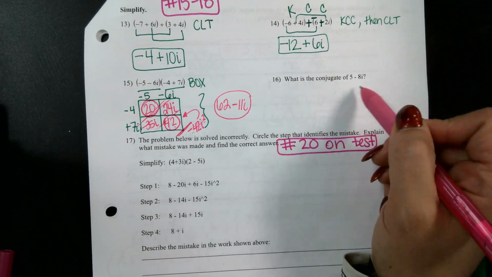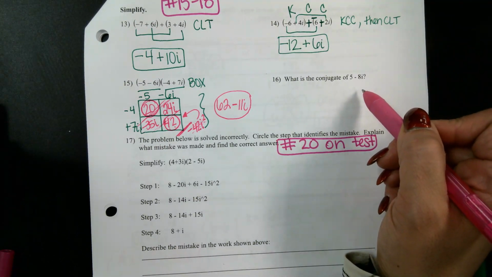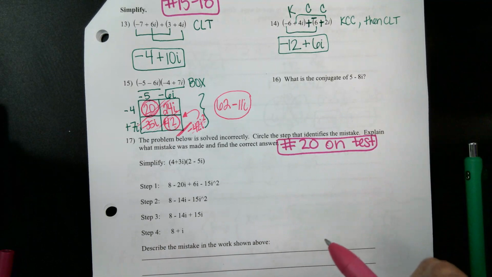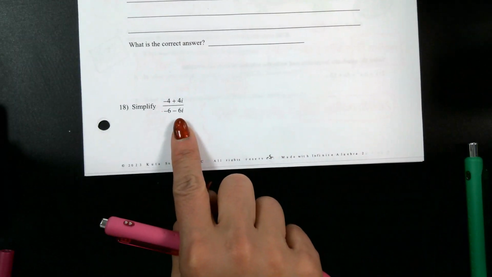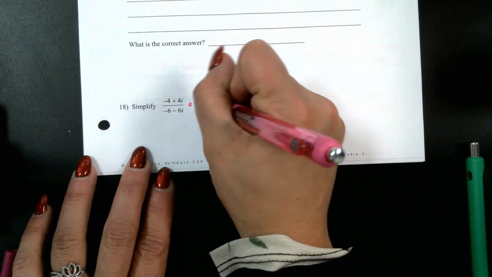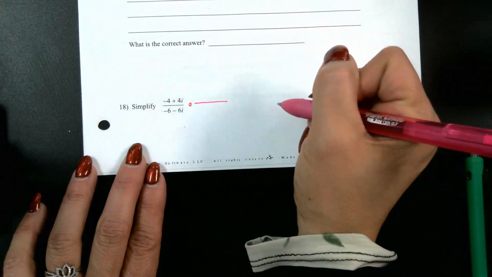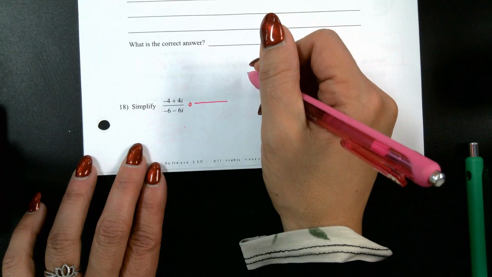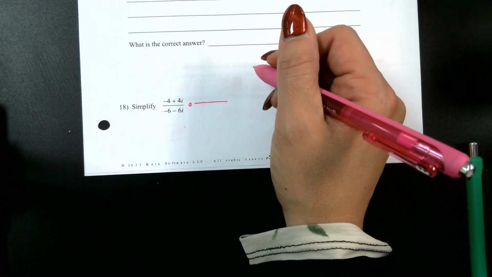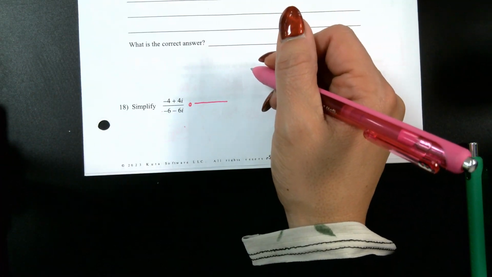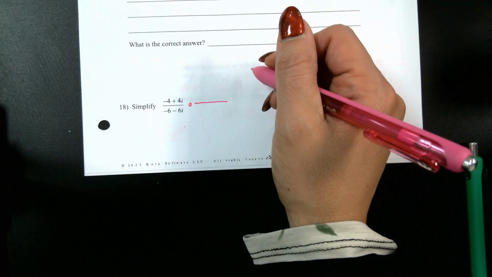Do you guys remember conjugates? Nope. Come on, you have to use it on the division problem. So look, just look at this problem. When you guys change this into multiplication, what do I multiply the bottom by? You're guessing a good one. You guys all did this on the day.